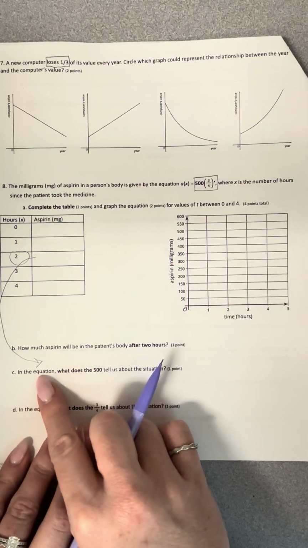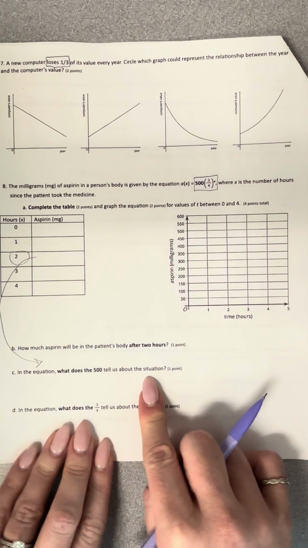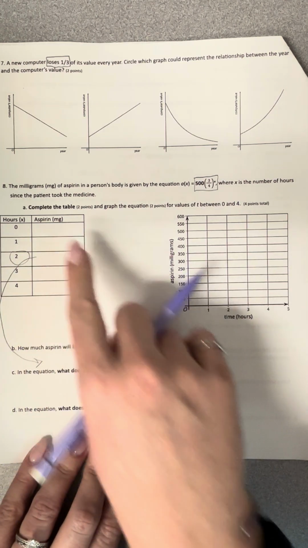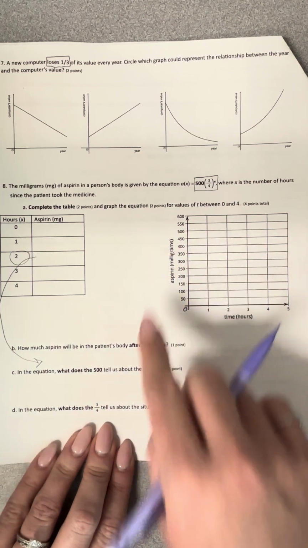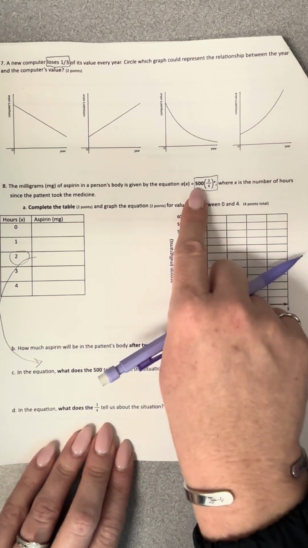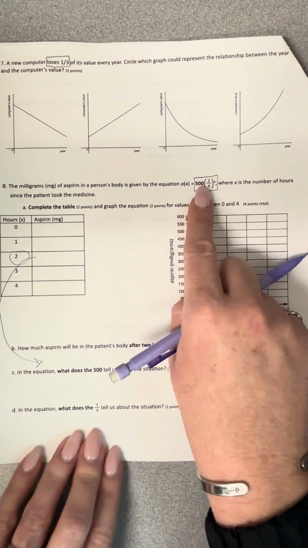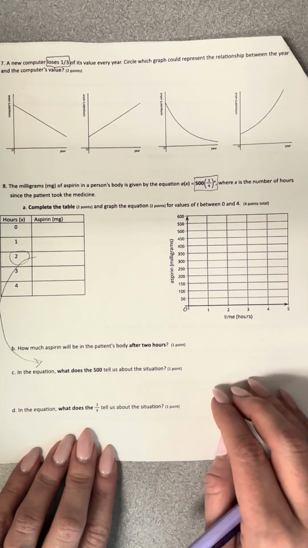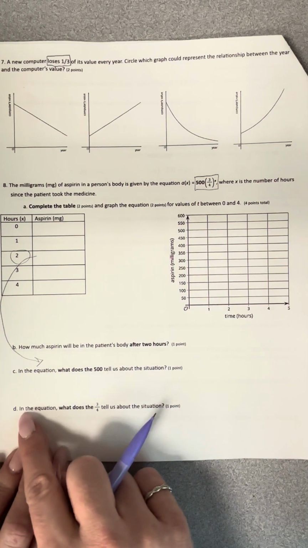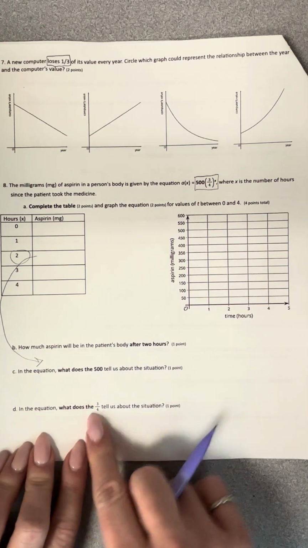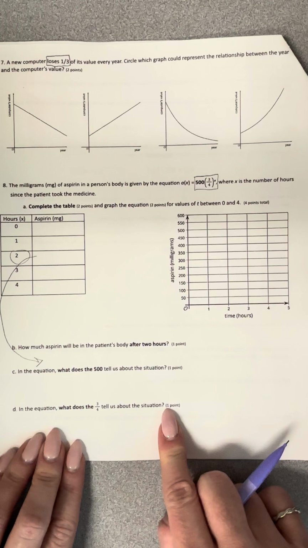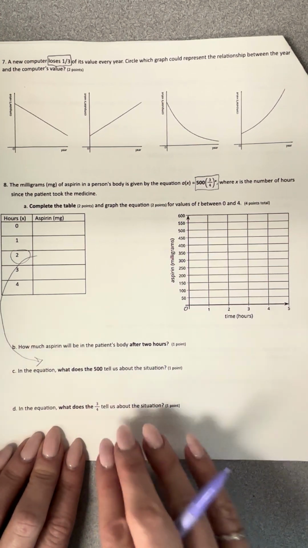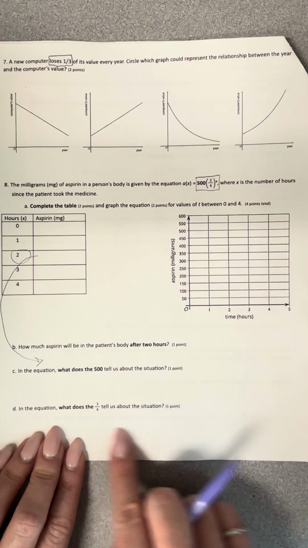Part C says, in the equation, what does the 500 tell us about the situation? So you can either look at where you have 500 written here or where 500 is shown on your graph, or you can look at what the 500 is in your equation. And what does that tell us? These are words. It is the blank, blank. And then D, in the equation, what does that 3/4 tell us about the situation? We talked about this a lot, and especially yesterday in our warm-up and on the review, what that fraction tells us.